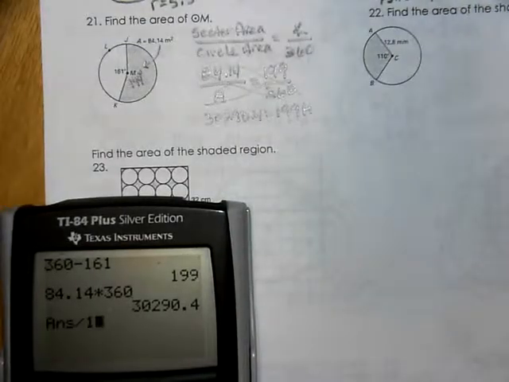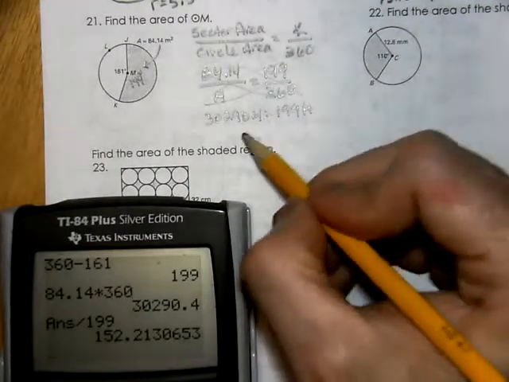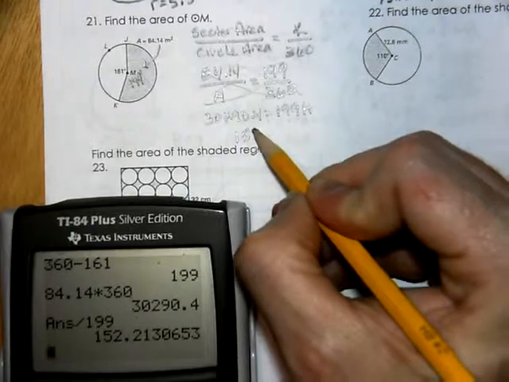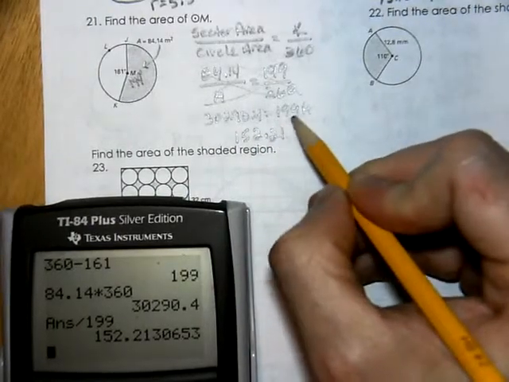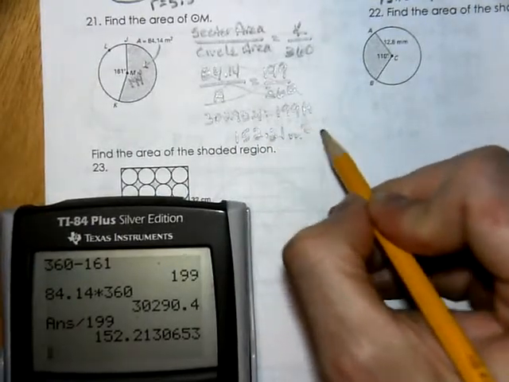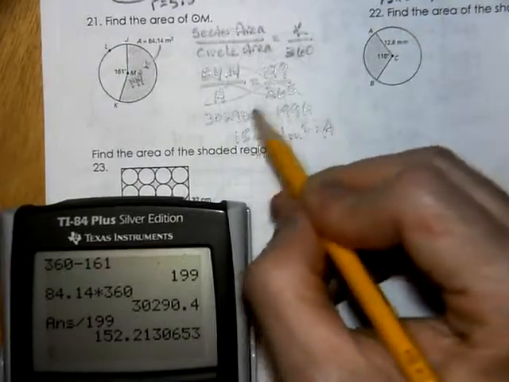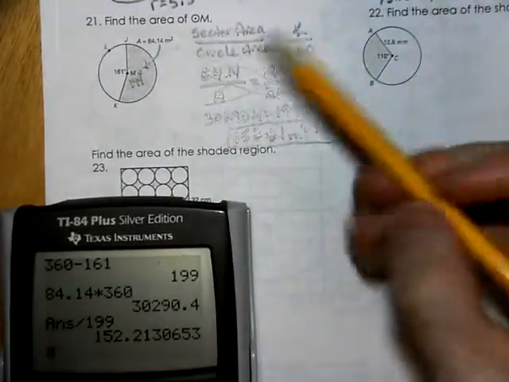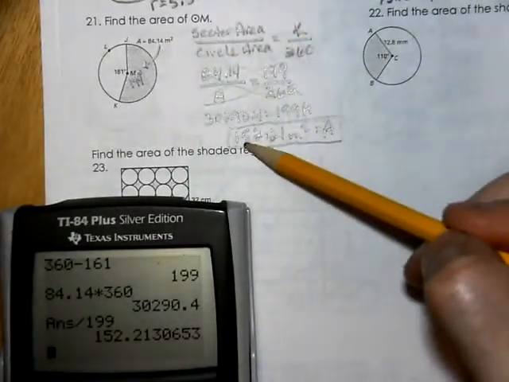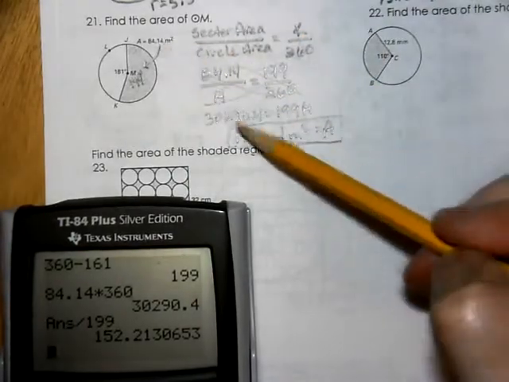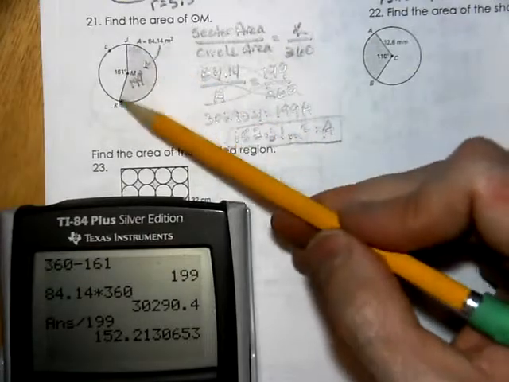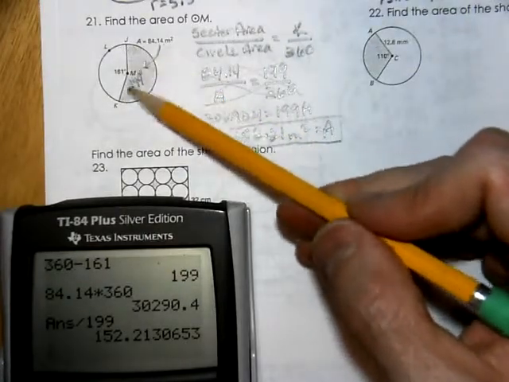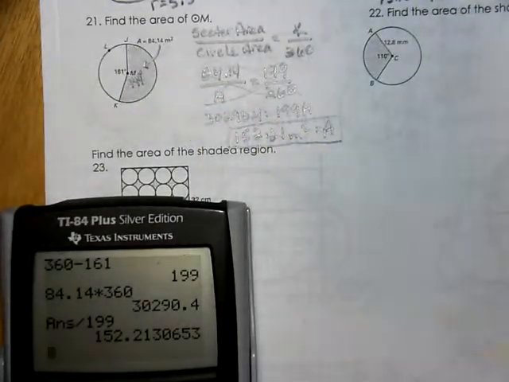And then we can divide that by our 199. So the area of our circle is obviously going to be larger than the sector, so it's 152. It's almost twice as big because the sector is almost half a circle.